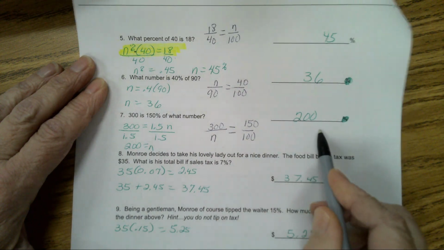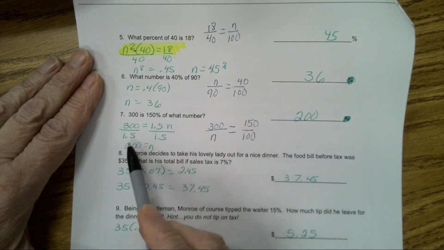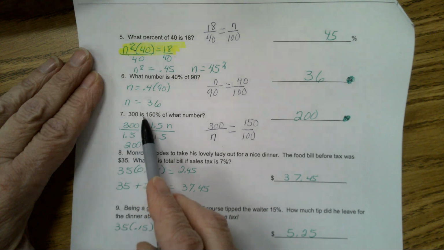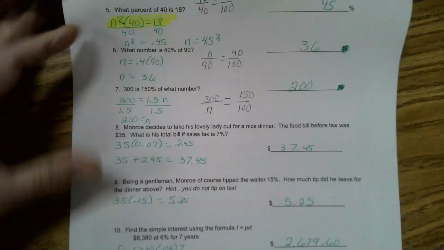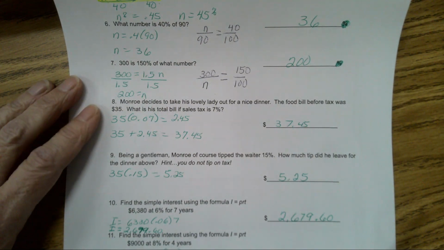The answer is 200. And that makes sense because 150% means the number is going to be smaller than 300. 100% would be 200. So 150% will be larger than 200.